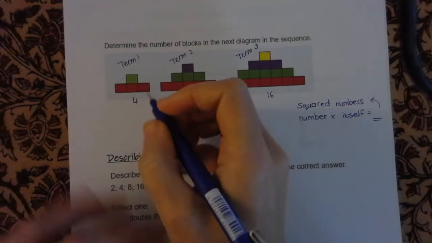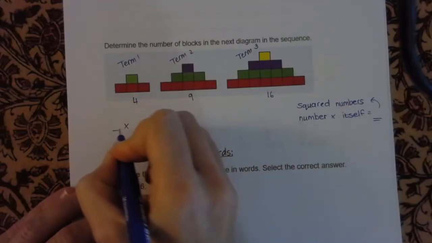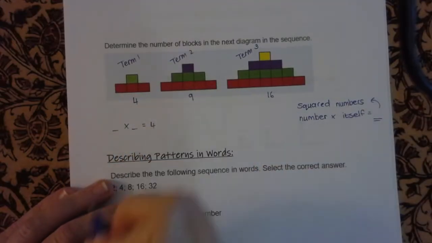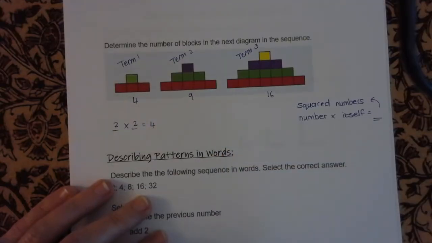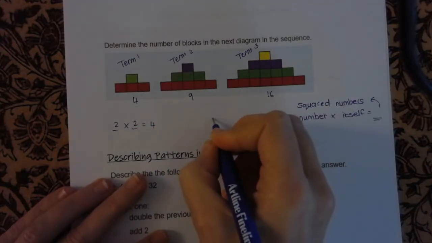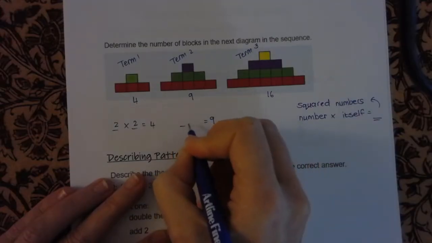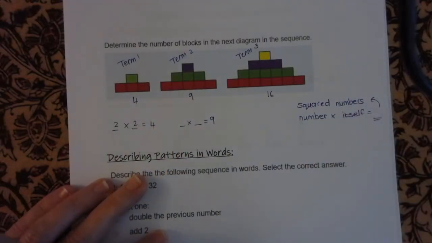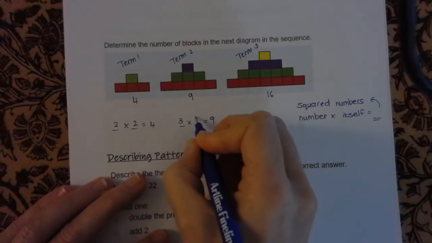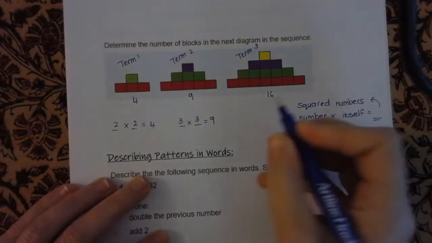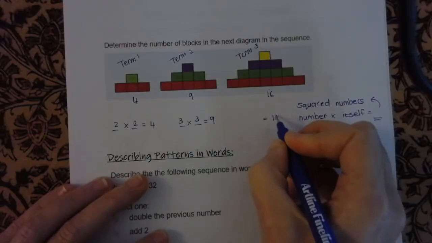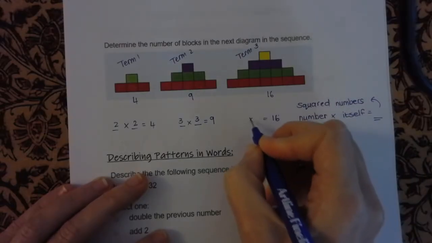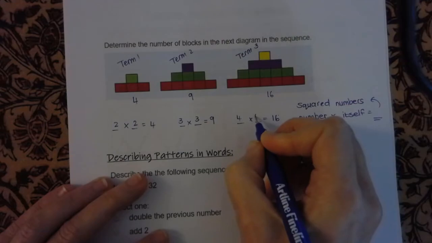Okay, so what number multiplies with itself that equals 4? That would be 2. 2 times 2 equals 4. And what number multiplies with itself that equals 9? That would be 3. 3 times 3. And what number multiplies with itself equals 16? That would be 4.